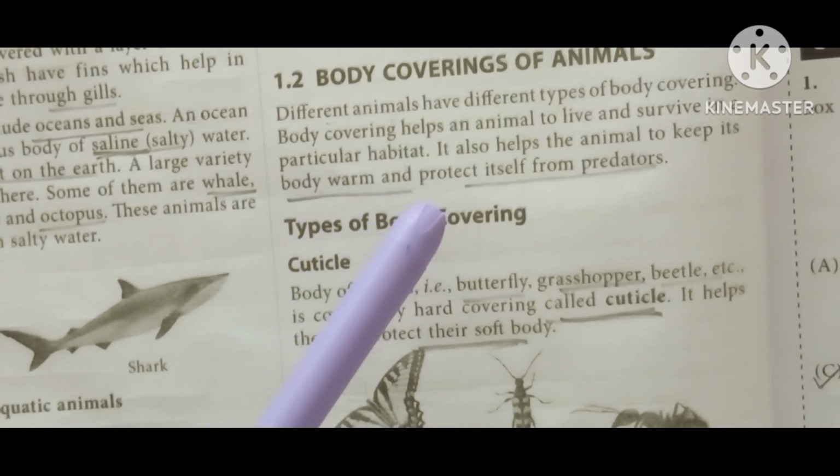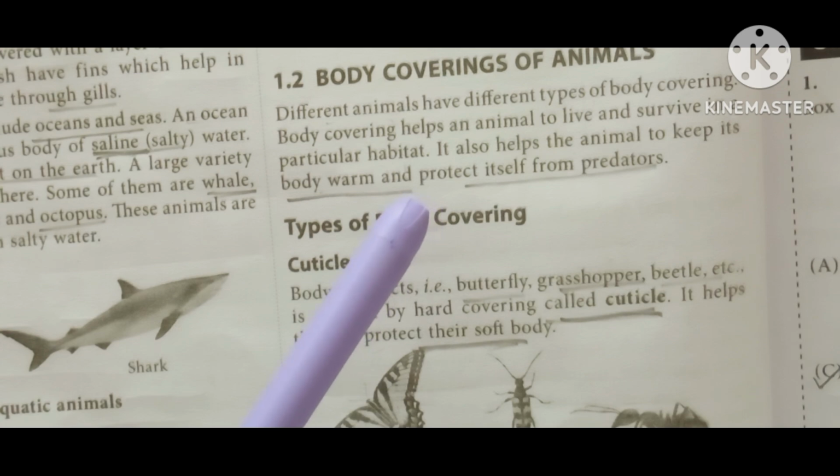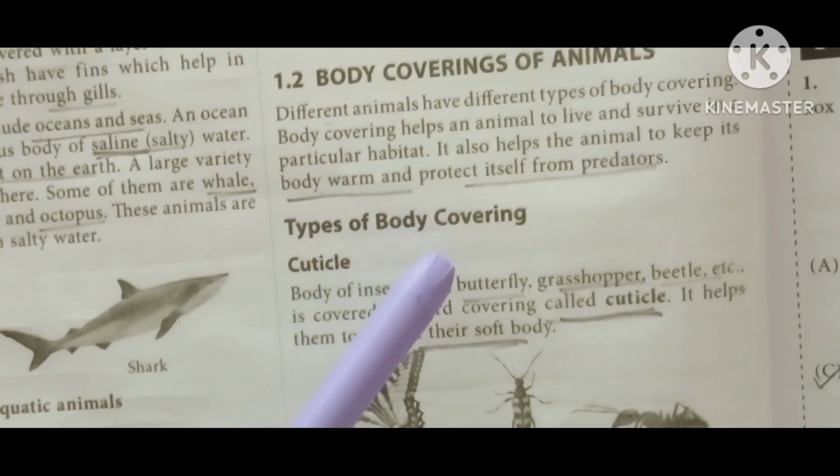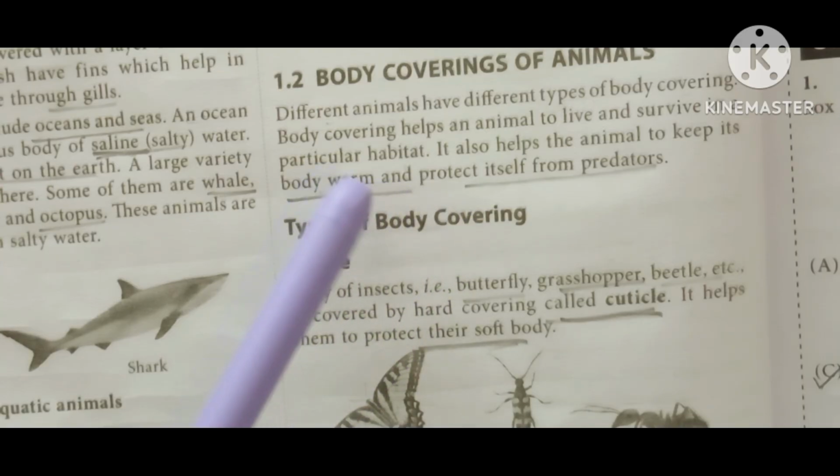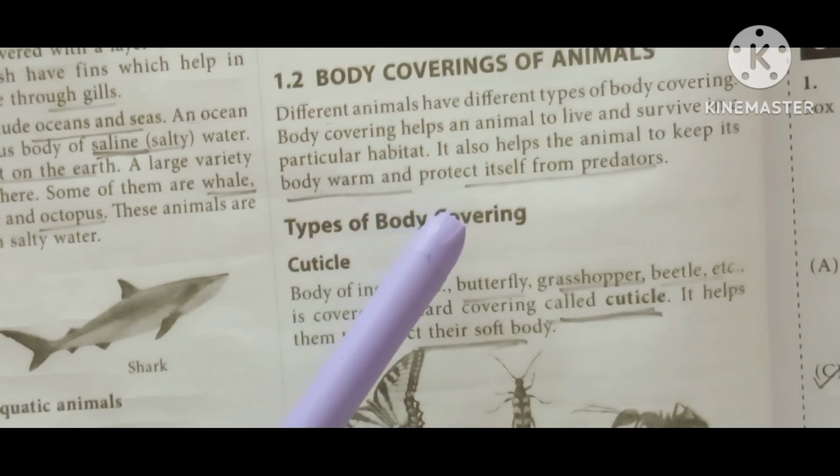What is the use of body coverings? They keep the animals warm and also protect them from being eaten by other animals. So it protects itself from the predators.